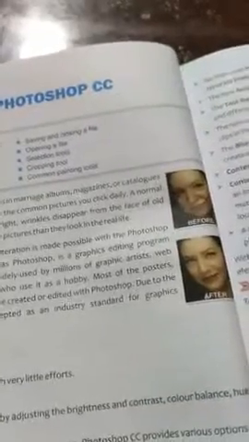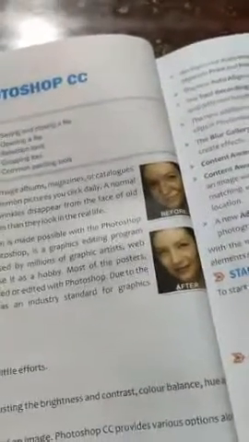Adobe Photoshop is very popular software. Photoshop is a graphics editing program developed by Adobe. Photoshop is widely used by millions of graphic artists, web developers, photographers, as well as people who use it as a hobby. Most of the posters, magazines, book covers and brochures are created in this software. So Adobe Photoshop is very useful software.